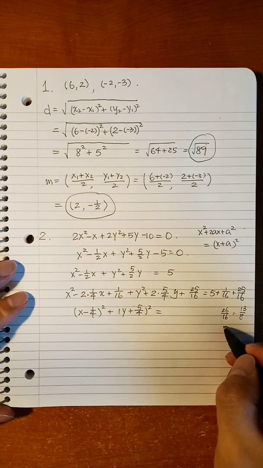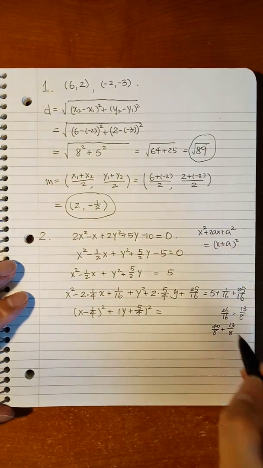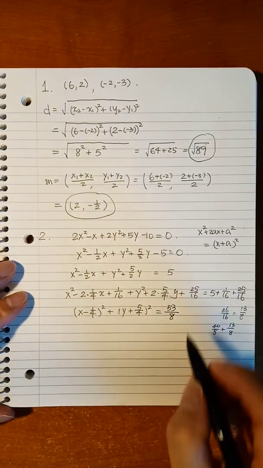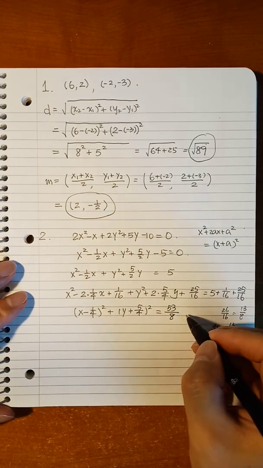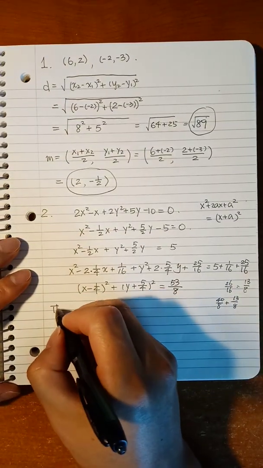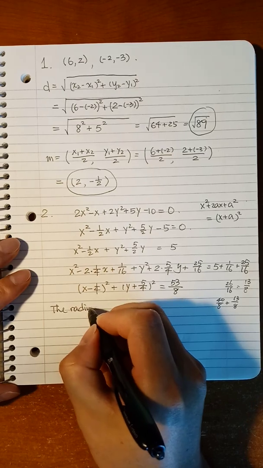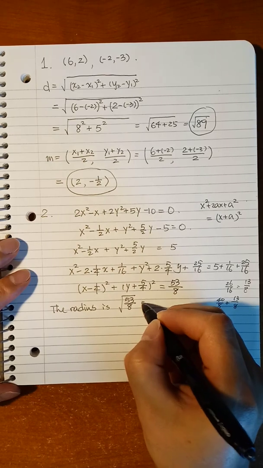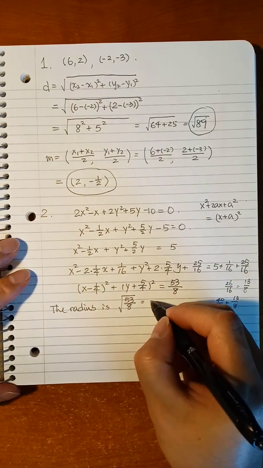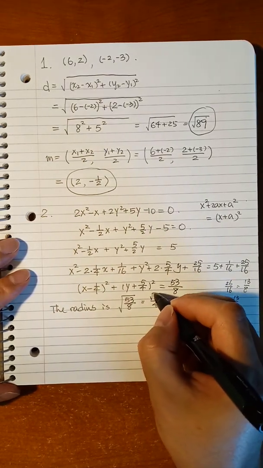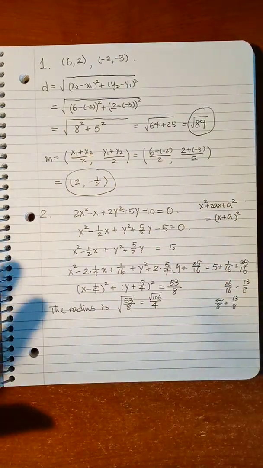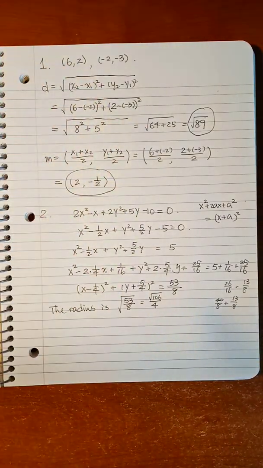And plus 5. 5 is 40 over 8, plus 13 over 8 is 53 over 8, which is r squared, so the radius is the square root of 53 over 8, or you can write it like square root of 106 over 4. Multiply top and bottom by 2. It doesn't matter, we can just leave it as the square root of 53 over 8.